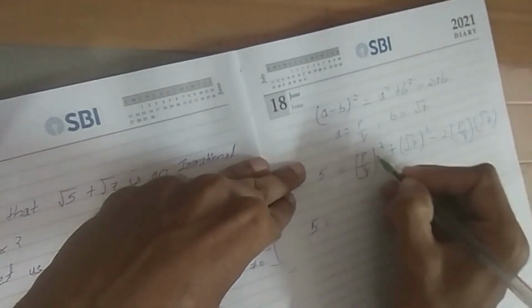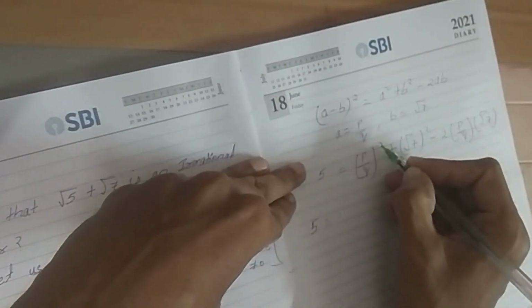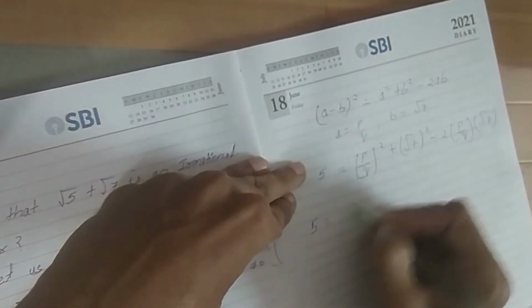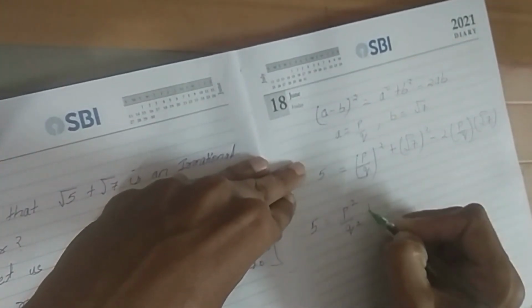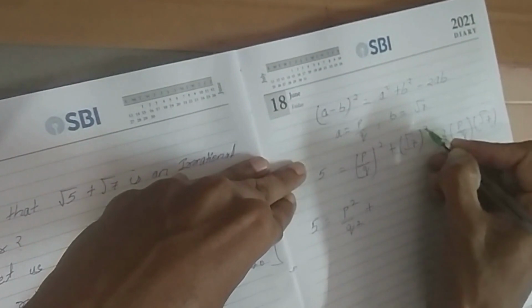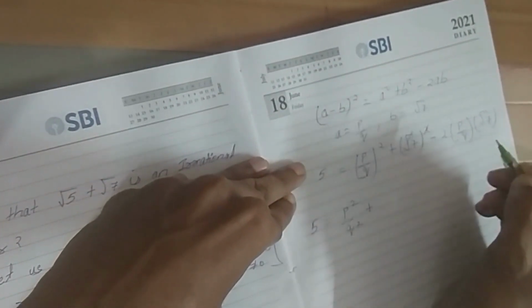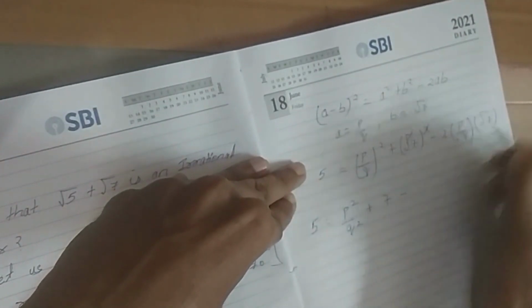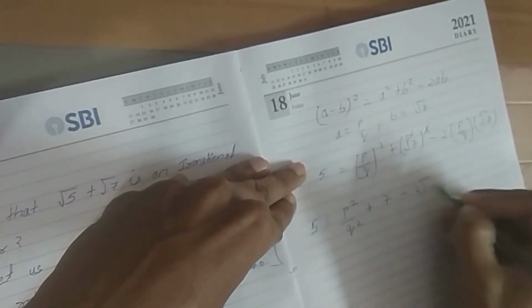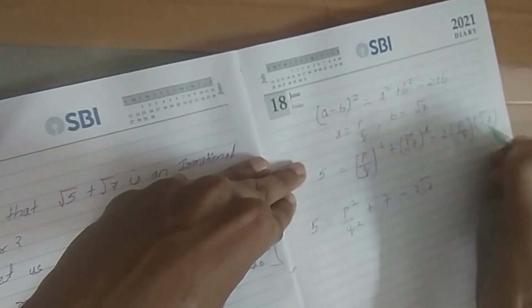Now explain. The power should be given to the numerator and denominator also: p square by q square. Now square root and square just cancel. What number do we have left over? Only 7. Minus, just write down the number first, 2 root 7. You can't multiply these numbers because one is in a root and the other is only a number.